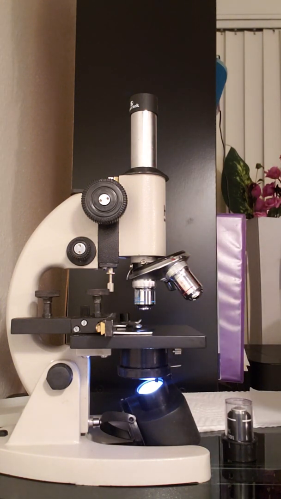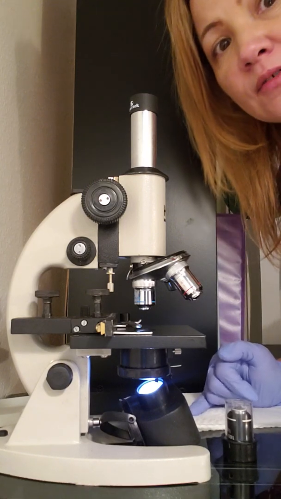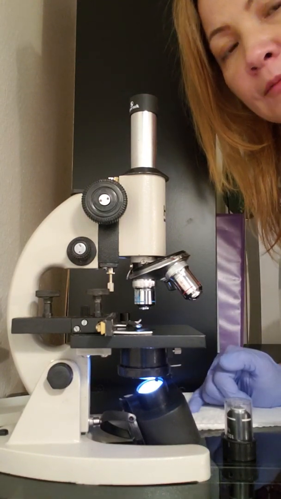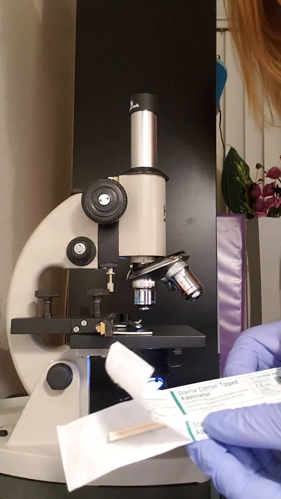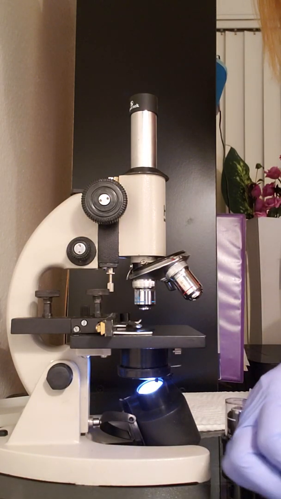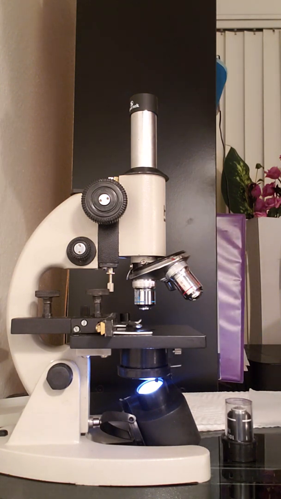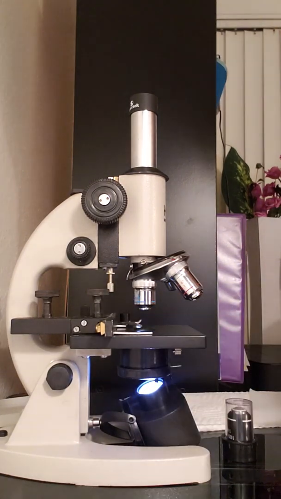And then now I'm going to prepare a wet mount, and I'm going to prepare my cheek cells and my dental tartar. So I have my sterile cotton tipped applicator, and I have my mounts ready. So I did one with green, and I did another mount with blue. Okay.